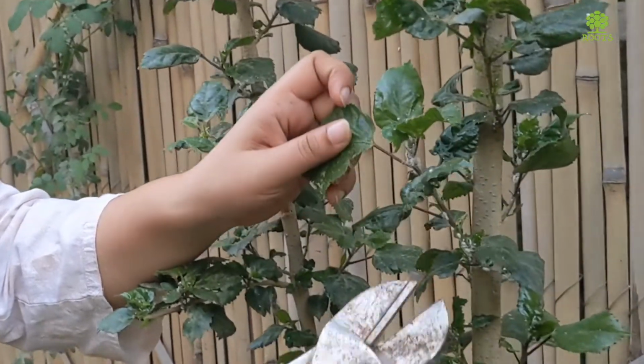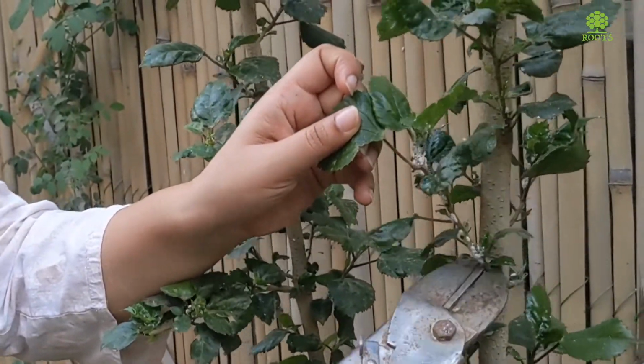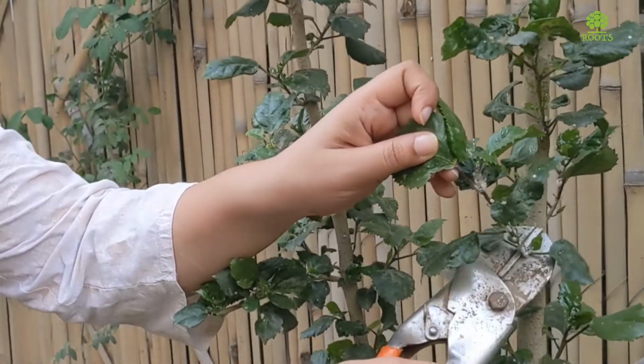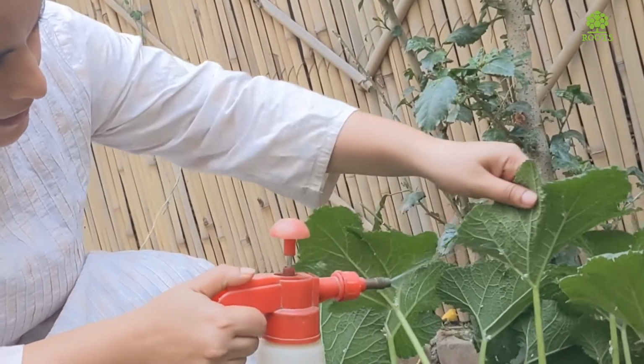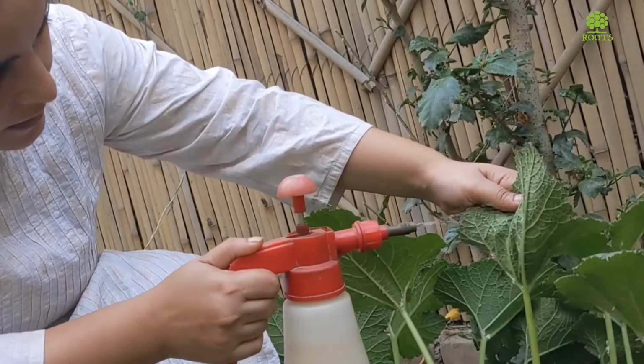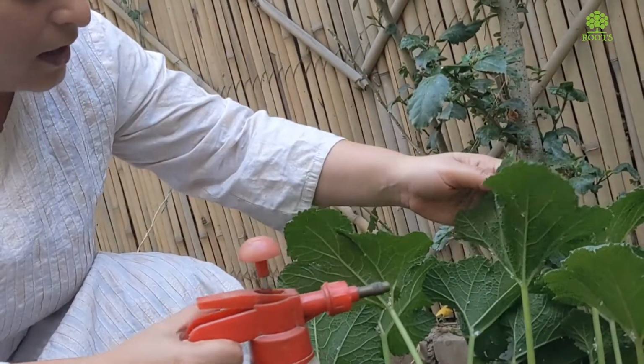So, hard prune all the infested branches and throw them away from your garden. Don't be scared, the leaves and the stems will grow back. Do not overwater your plant or keep the surrounding moist because that is going to again attract a lot of mealybugs. Spray a soap oil solution on the branches and leaves, including the underside of the leaves, to ensure that the pest doesn't survive. Repeat this soap oil solution every 5 days until the infestation is gone.